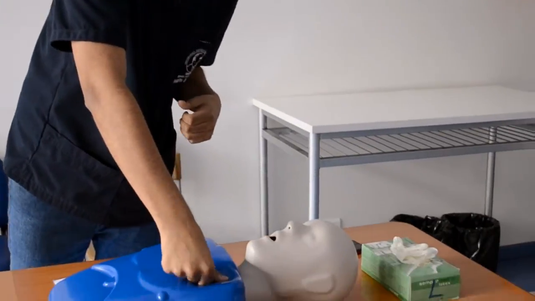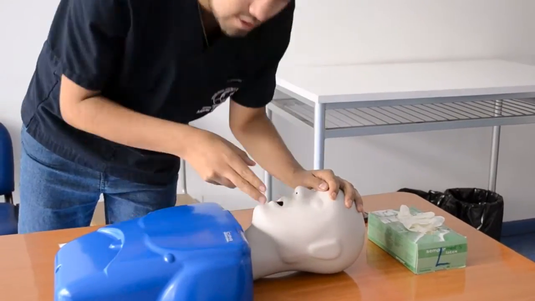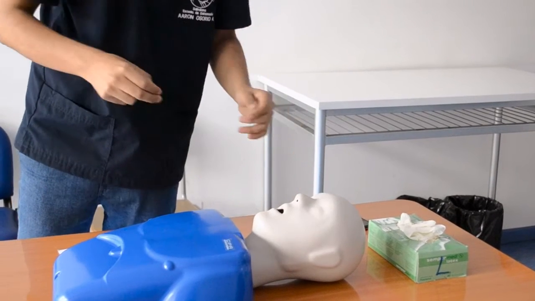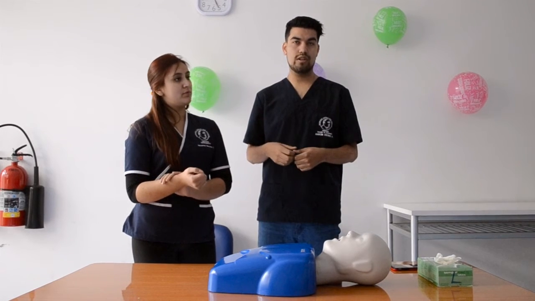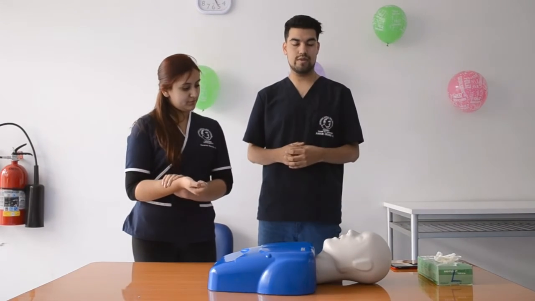6. After making the 5 cycles, we check the state of the patient and start with the 3 steps that we mentioned a while ago: response, breathing, and pulse. 7. It's very important to keep count of the cycles so that when the ambulance arrives, you can tell the paramedic which part of the procedure you are at, so they can follow it, or another person near the patient can count the cycles.